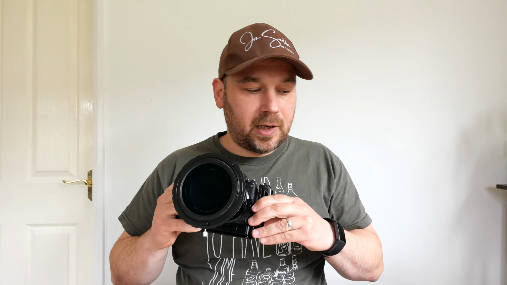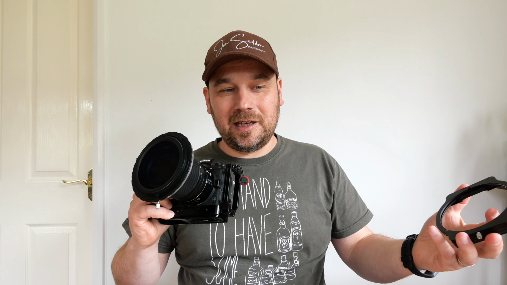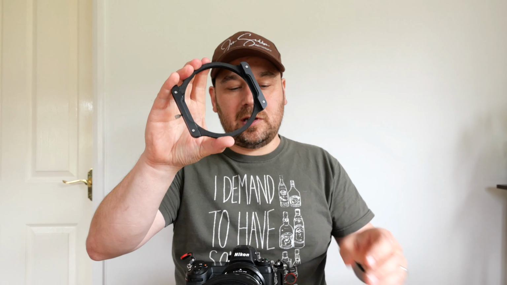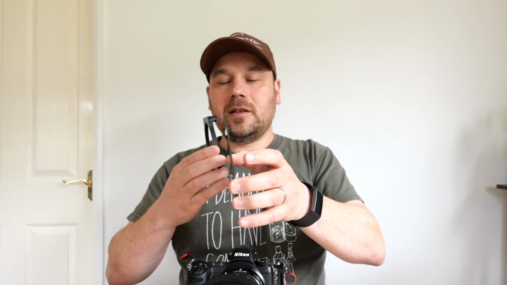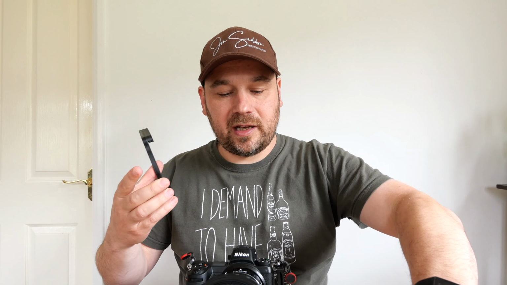And what we'll cover next time is the next part of the puzzle, which is the slot holder. So we have the slot holder, and the filter slides in the slot there, but we'll cover that next time. So as you can see, you've got multiple parts to fit, but you do have the advantage of only having to buy one set of the expensive bit, which is the filters, to fit every lens on your camera.